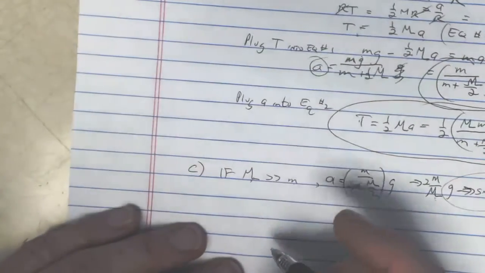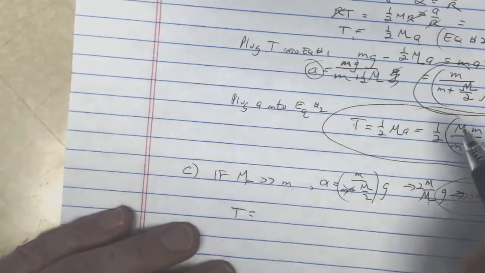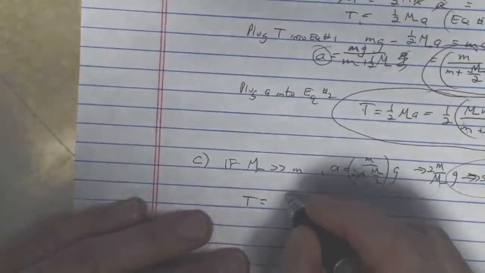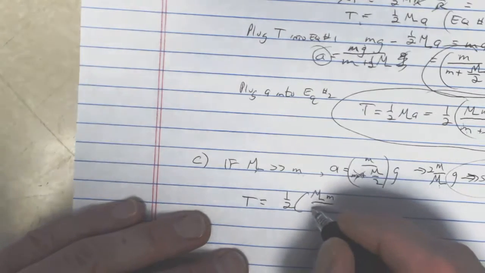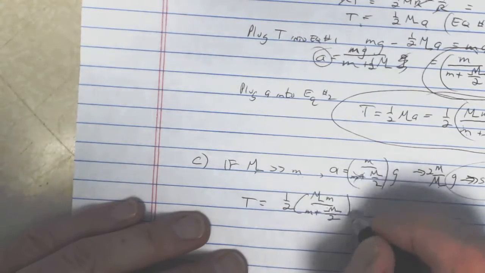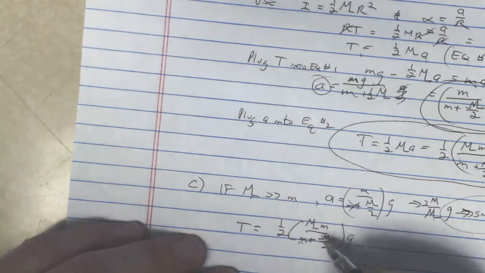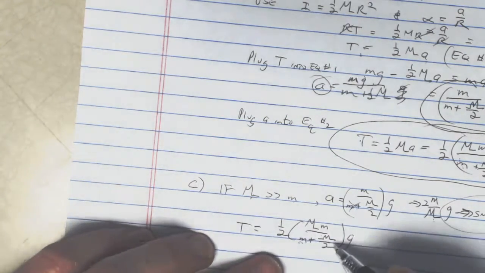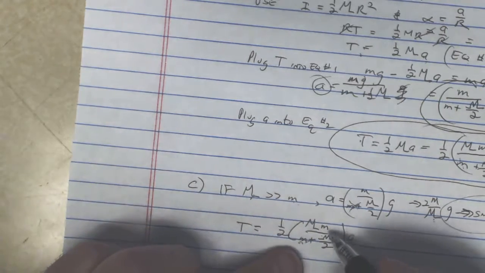Now, what's happening to the tension? We have above this expression, 1/2 times capital M, little m, divided by little m plus capital M over 2, times g. And if big M is much, much bigger than little m, we'll ignore that little m in that sum. So we'll have a half here and a half down here, so these halves cancel.